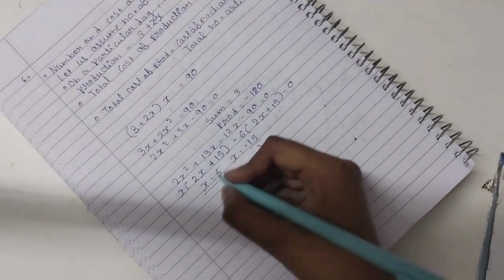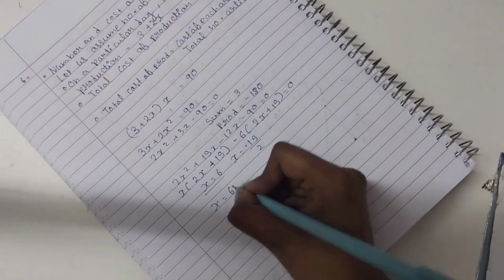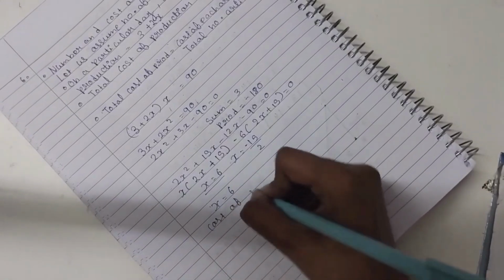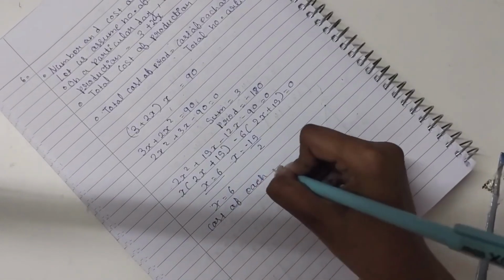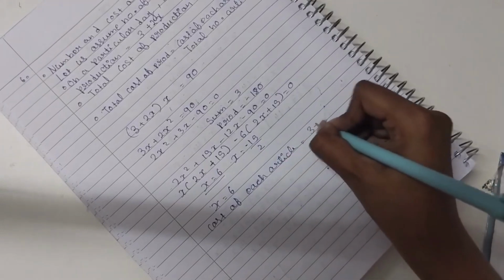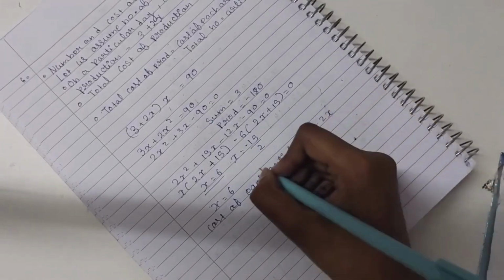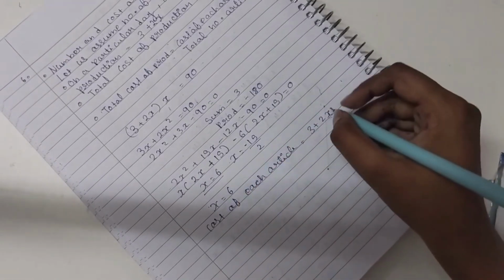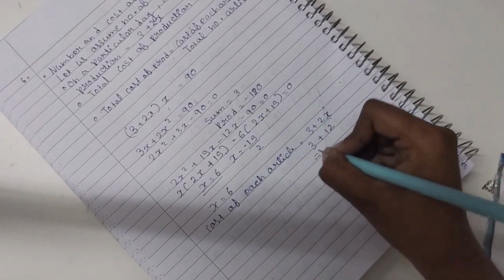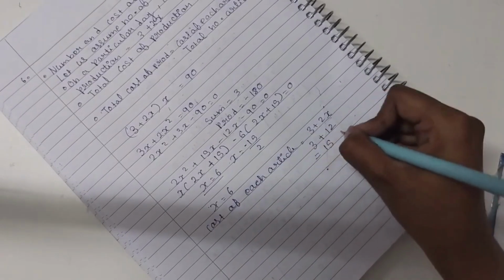Since the number of articles cannot be a negative number, we're going to take the number of articles as 6. And we also know that the cost of each article is 3 plus 2x. So we're going to substitute the value of x in this equation. So we'll get 3 plus 6 times 2, which is 12. So the cost of each article will be 15 rupees.